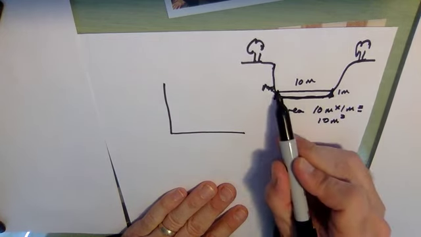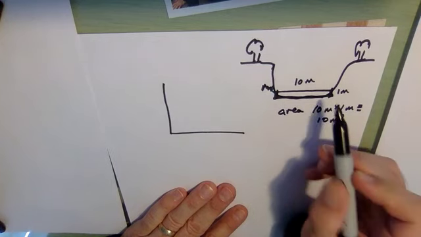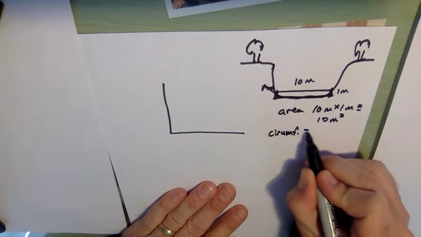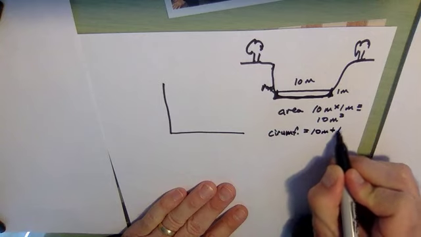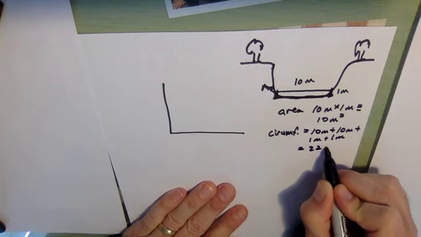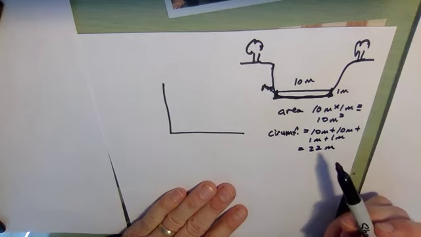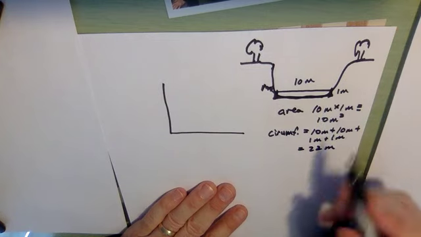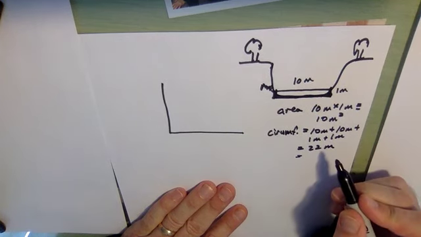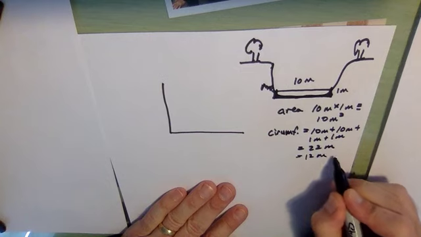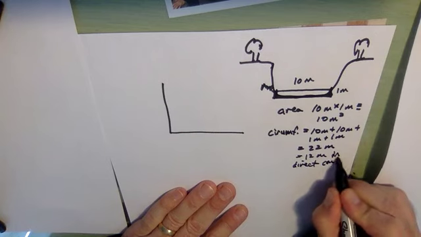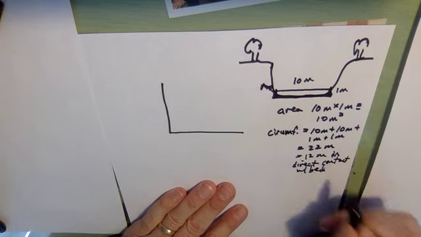It has a total circumference. Is that the right word? I think that's the right word. Of 10 meters plus 10 meters plus 1 meter plus 1 meter, which would be 22 meters, right? Of that, this side and this side and this side are all in direct contact with the bed, right? So we've got 12 meters of water that's in direct contact with the bed, okay?